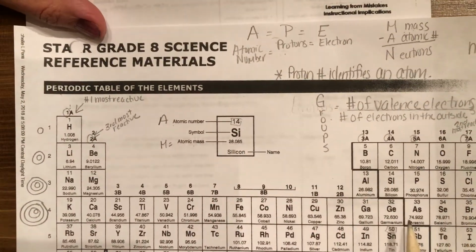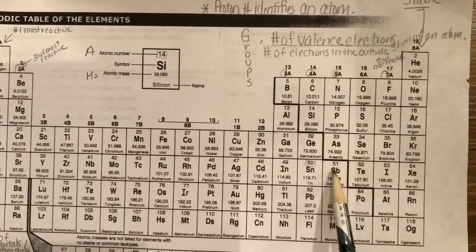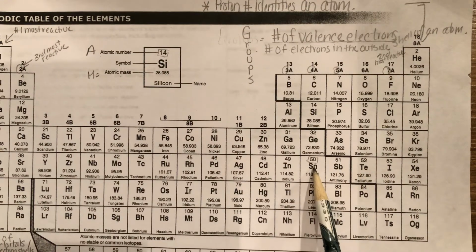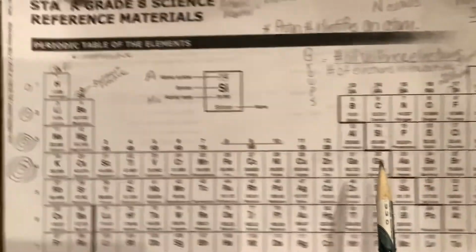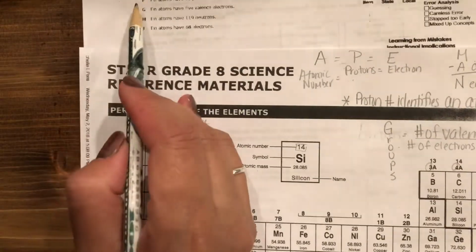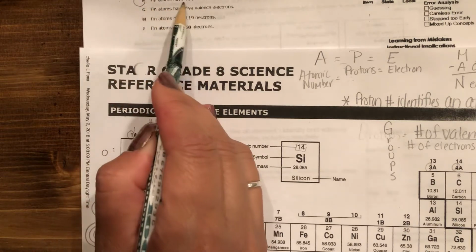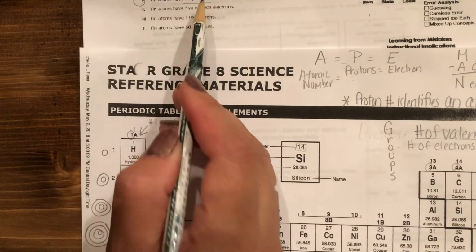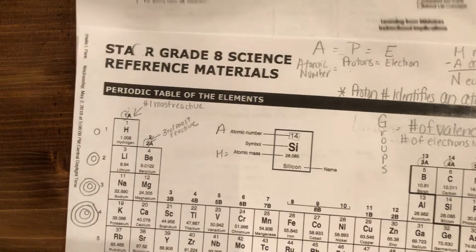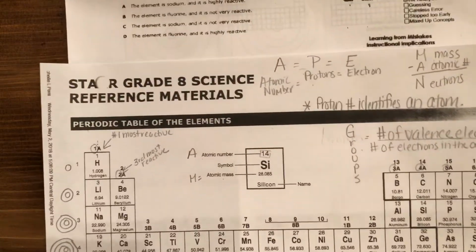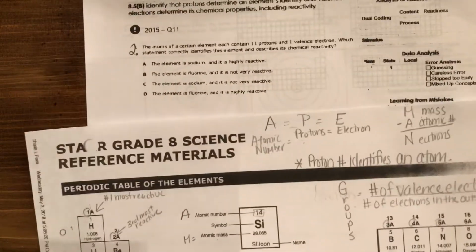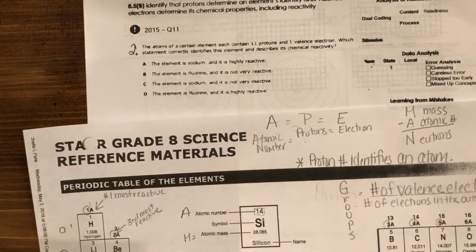So because of that, I come back over here and I see Sn is equal to 50. So right in here, the answer should have been right here, letter F. Tin atoms have 50 protons. And again, that's because they have an atomic number of 50. Moving on to number 2.